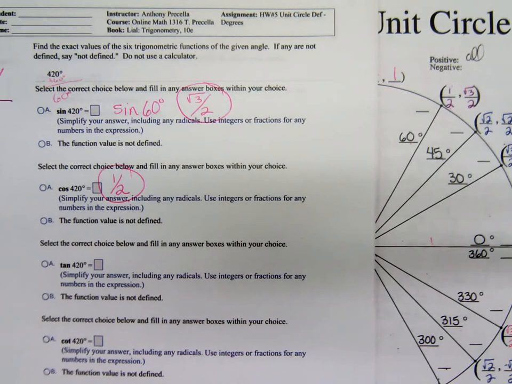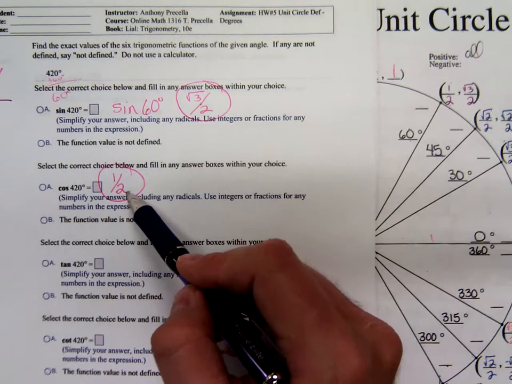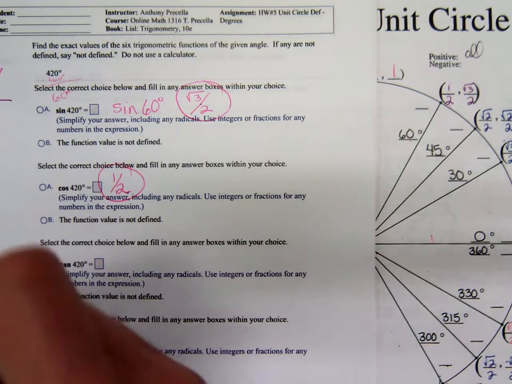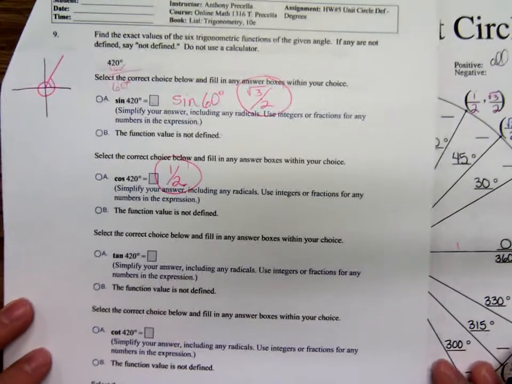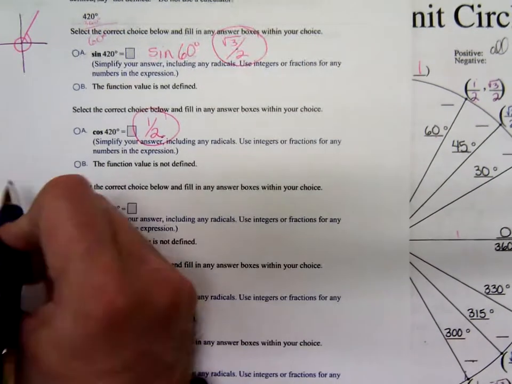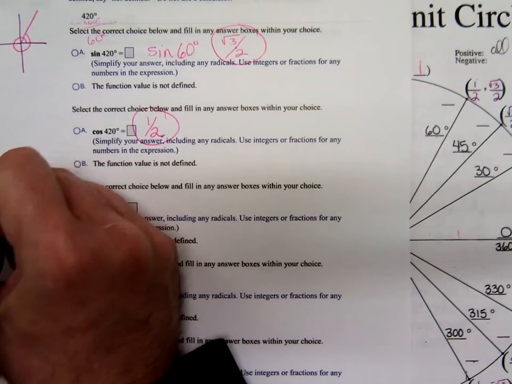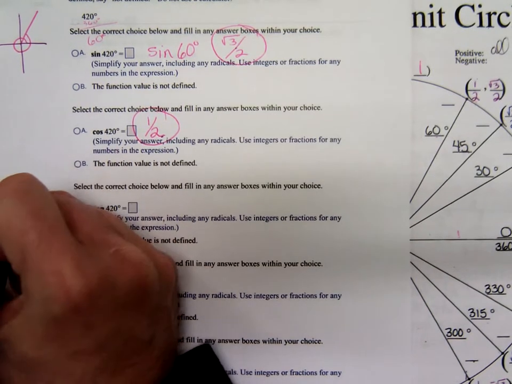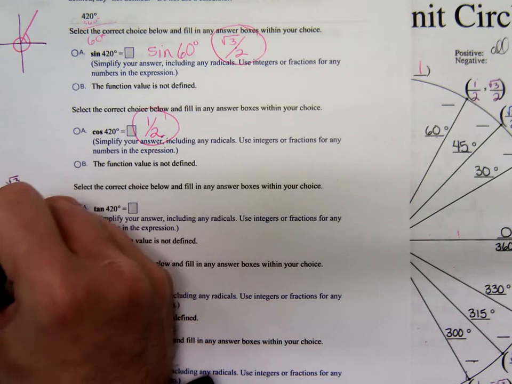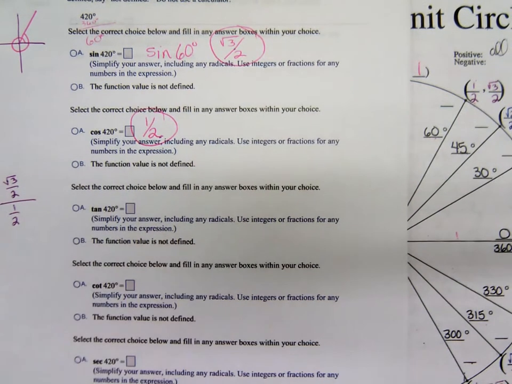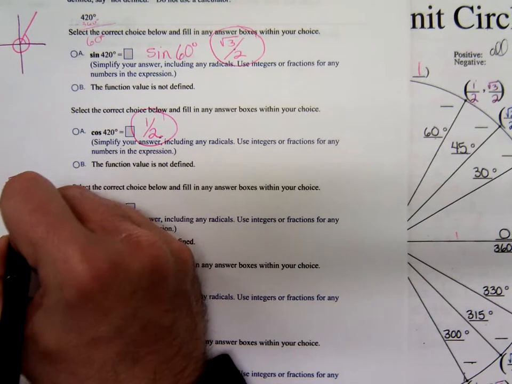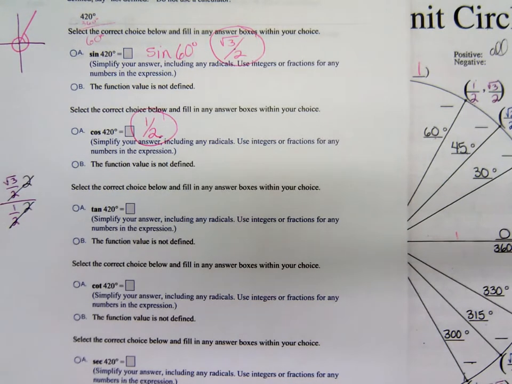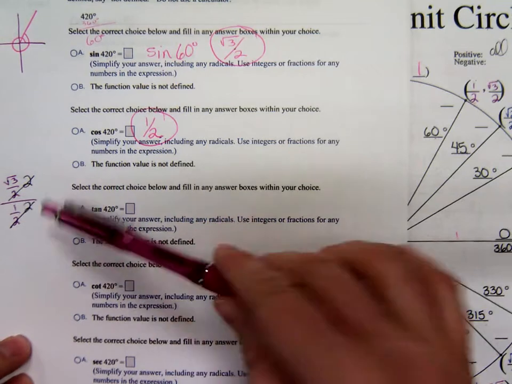Now tangent. That's sine over cosine. Can y'all see? For tangent, 420. Let me do it right here. Sine, square root of 3 over 2, all over 1/2. I would just multiply above and below by 2. And all you have left is square root of 3 over 1, which is just square root of 3.